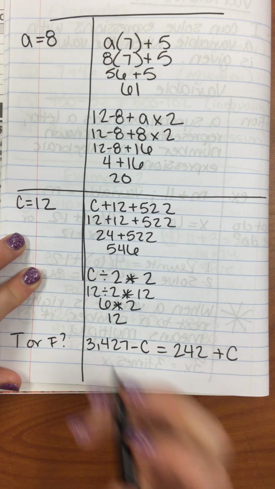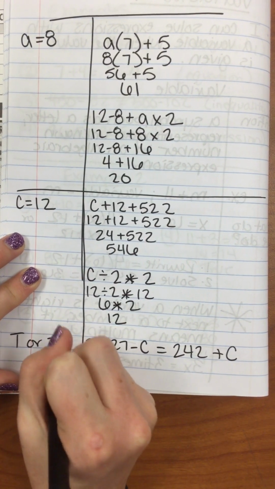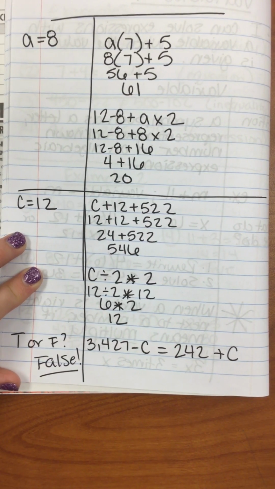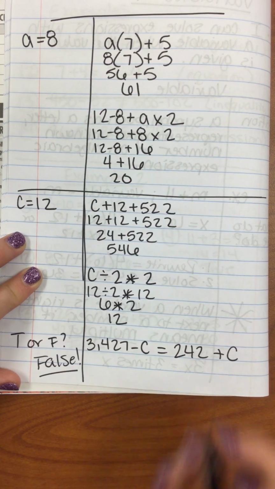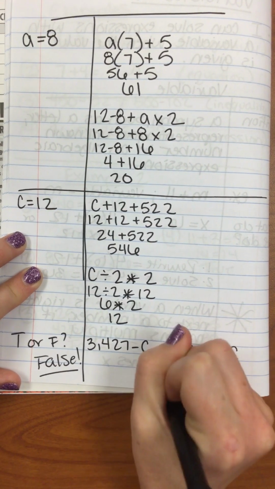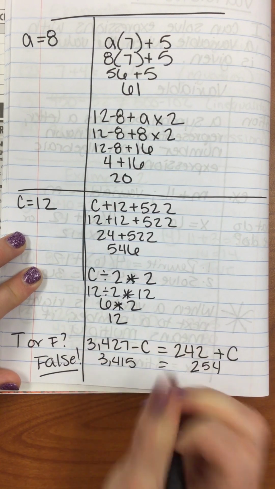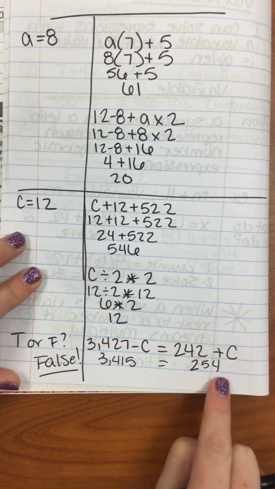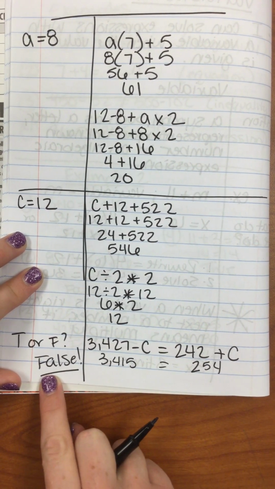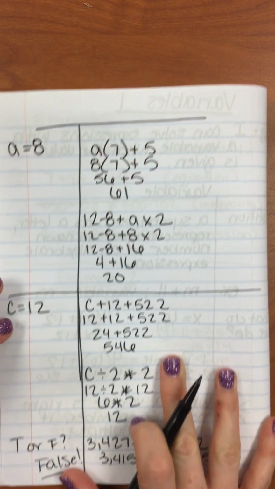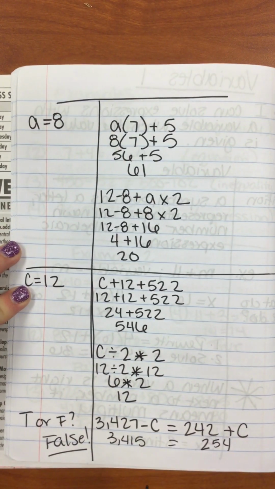This statement here is false. Okay, because 242 plus 12 is 254, and 3,427 minus 12 is 3,415. So 3,415 equals 254? That'd be false. It does not equal each other. Now go try the practice and see how you do.